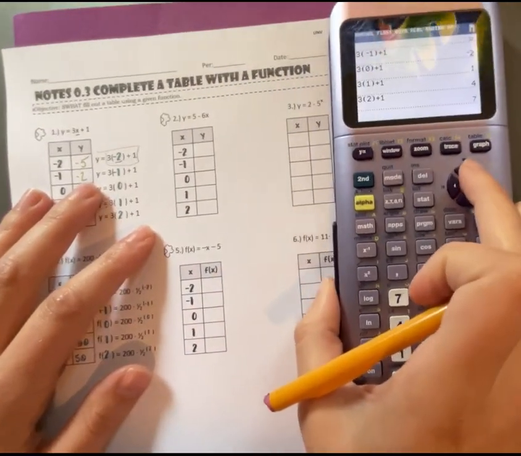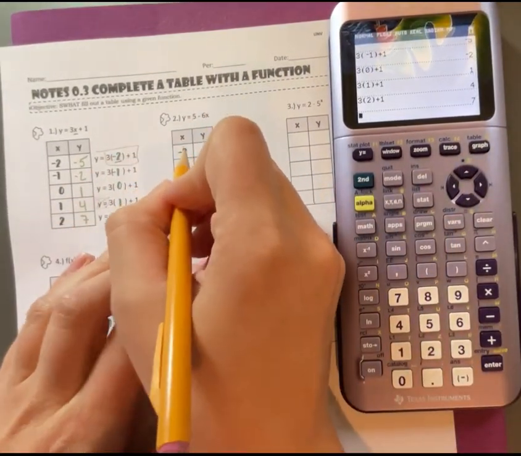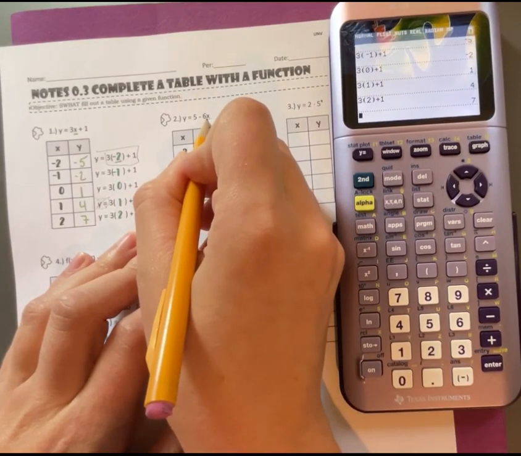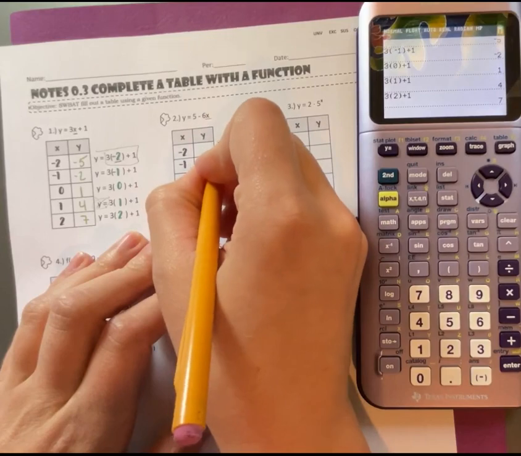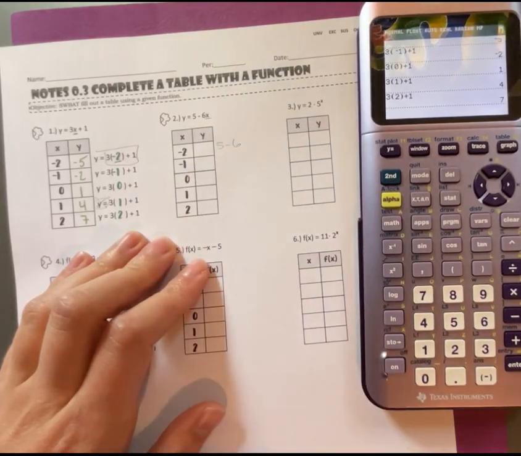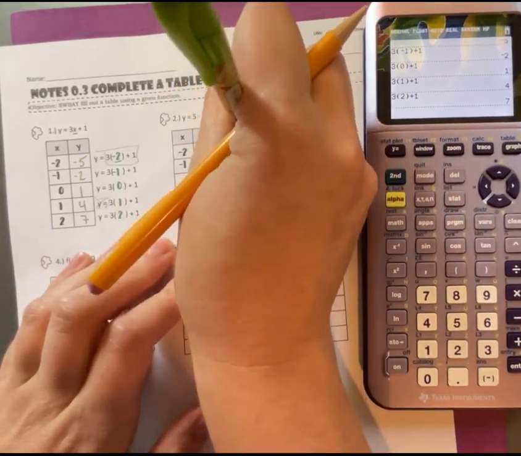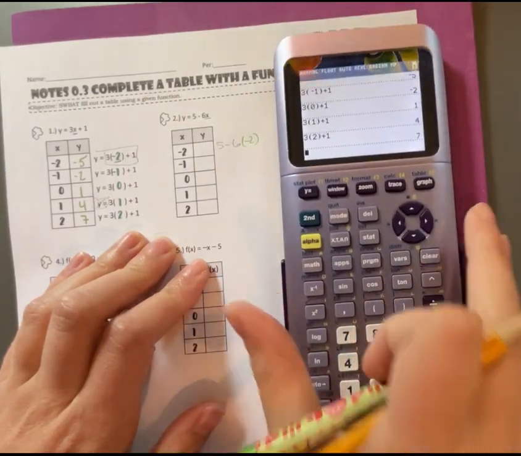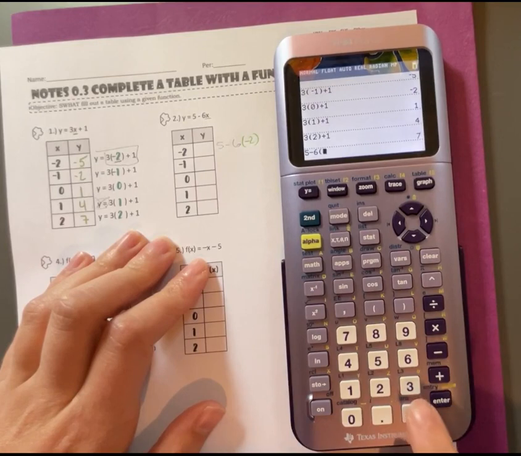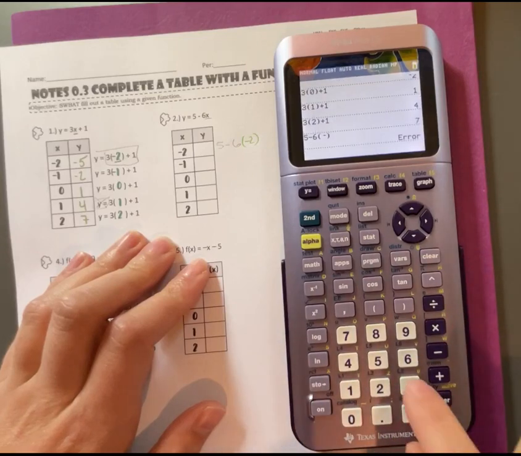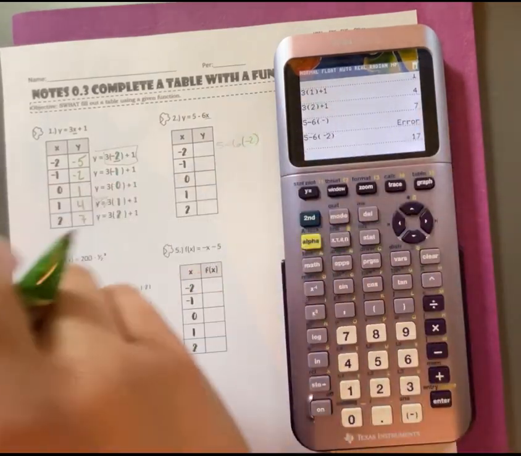Now we're going to look at example 2. So in this case, we have our x over here by the 6. So that means I'm going to replace the x first with a -2. So I have 5 minus 6 times -2. And I can either use my Please Excuse My Dear Aunt Sally or type it into my calculator exactly. Now be careful. This is where your negative sign is. This is a minus sign. Oops. And that's how I get 17 for my answer.